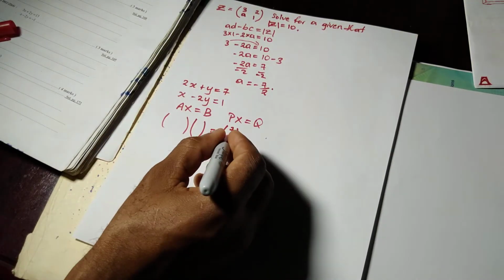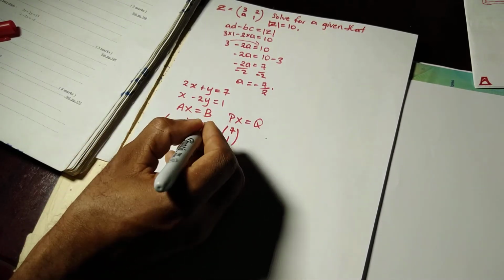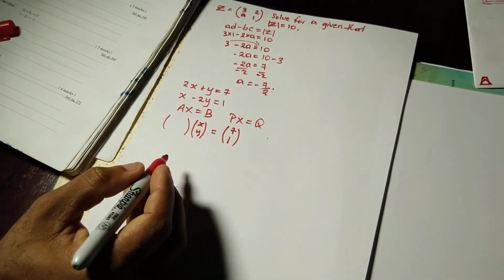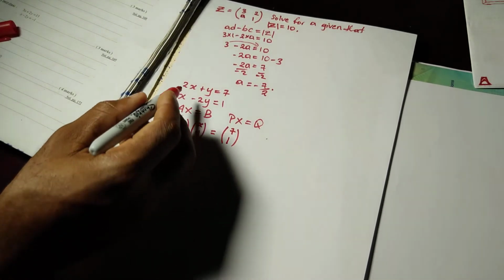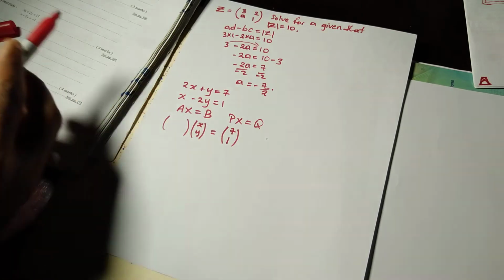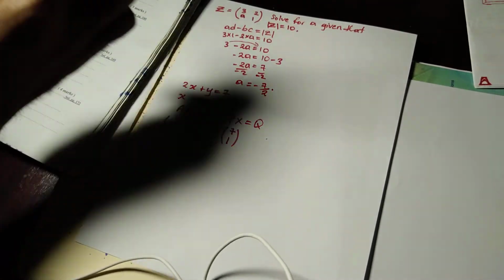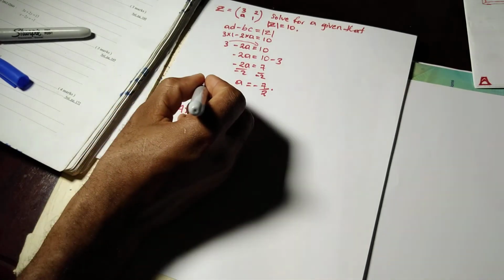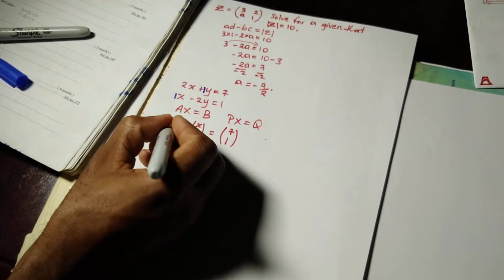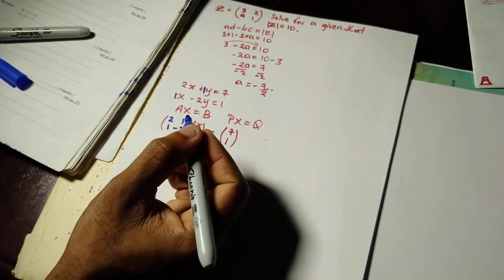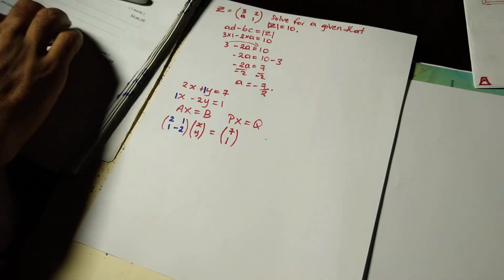So it's 7 and 1. X represents the variables, which are x and y. X goes to the top, y goes to the bottom. And then the 2 by 2 matrix just represents the coefficients on each variable. So right here we have a 1, right here we have a 1. So I'm going to have 2, 1, 1, minus 2. Hopefully you understand that. So I'm going to go over it with another question.